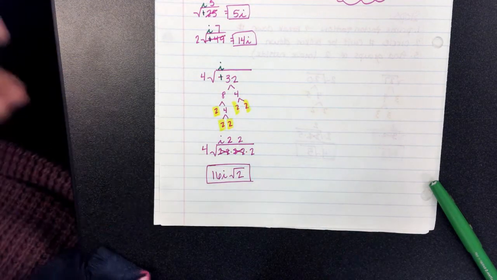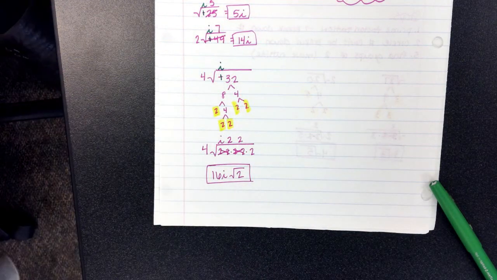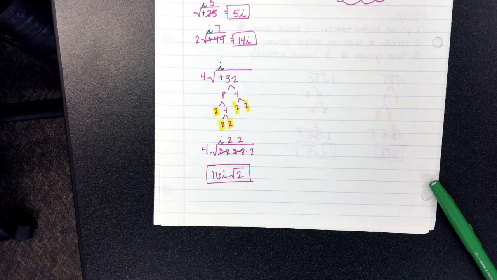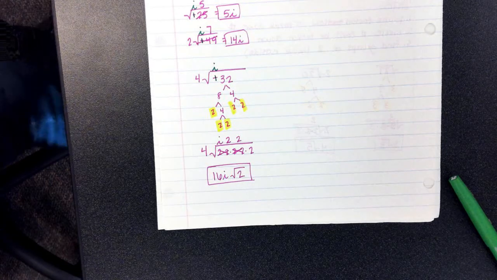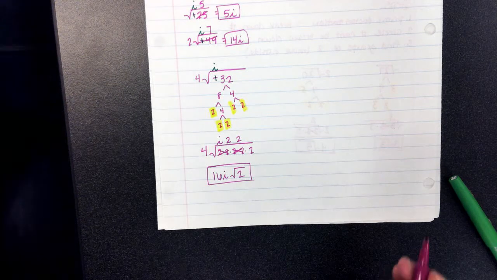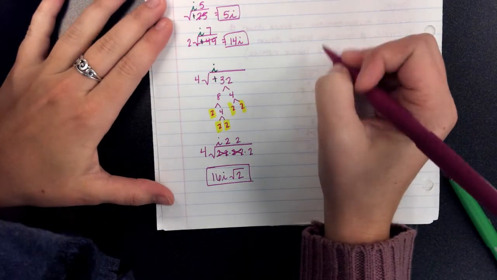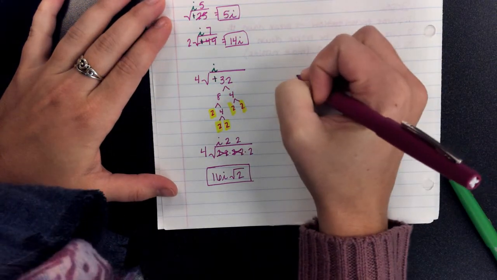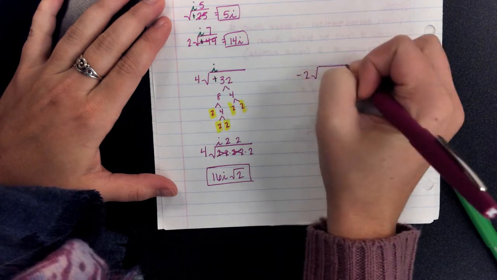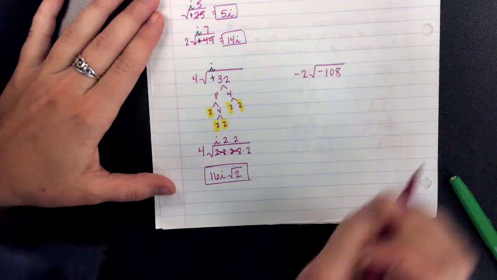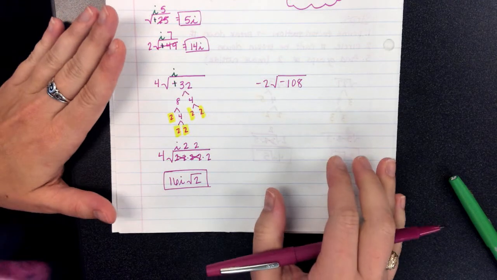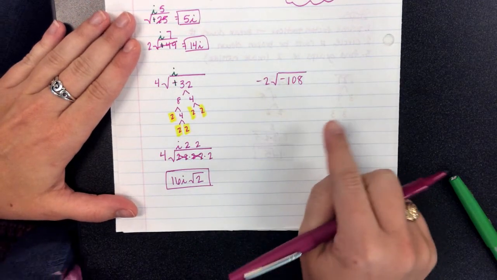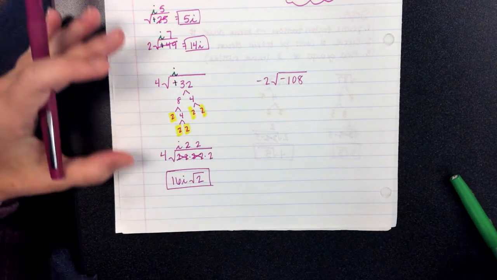I'm going to put the next one on here. I want you to pause it and I want you to try. Okay, so the next problem I'm going to give you is negative 2 square roots of negative 108. So pause, break it down, and see if you get this answer.